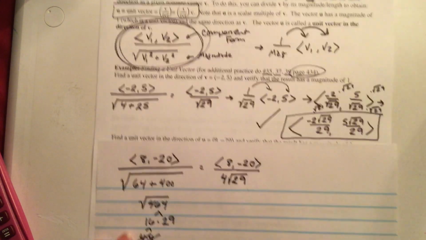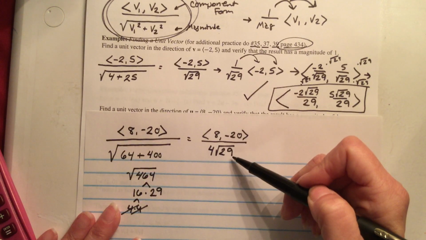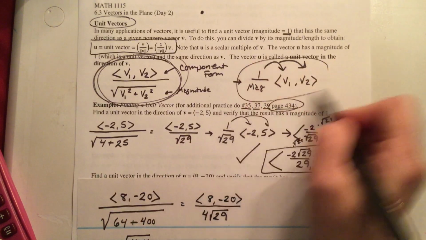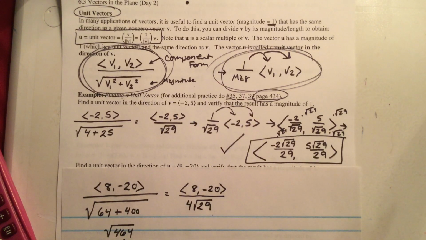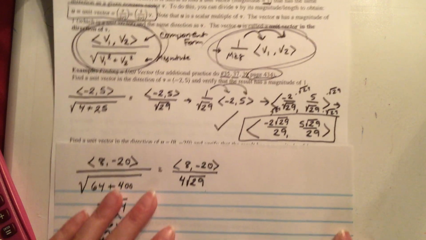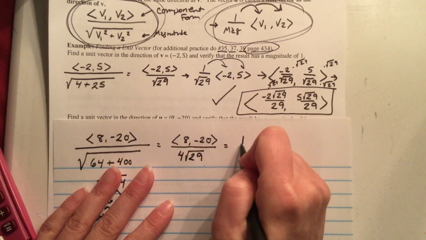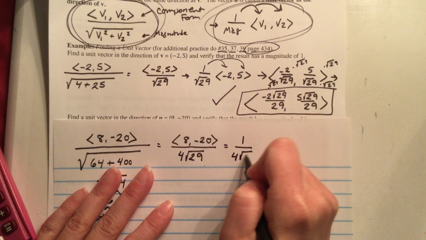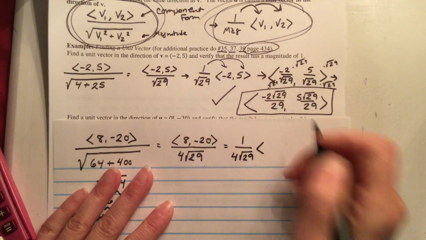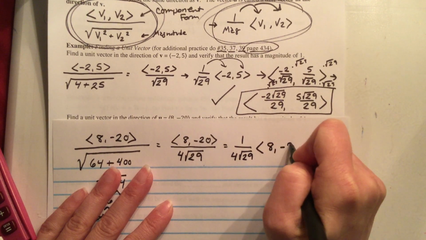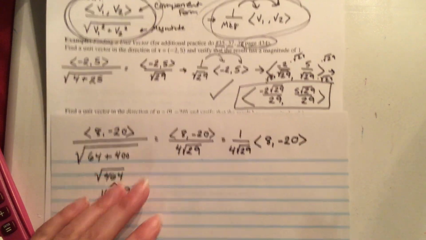Okay, we did that. We have our component form over our magnitude. Now we need to do this so that way we can use scalar multiplication to get our component form. So I take 1 over whatever the magnitude is, 4 times the square root of 29. That goes out front of 8 and -20.